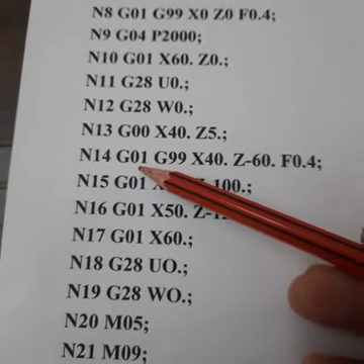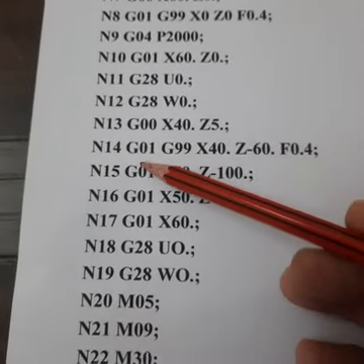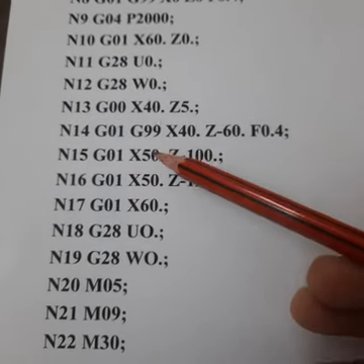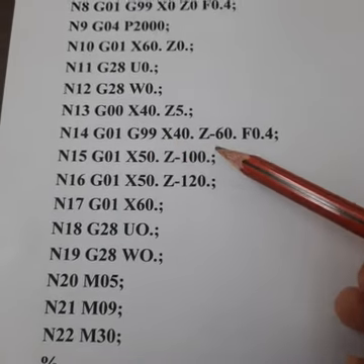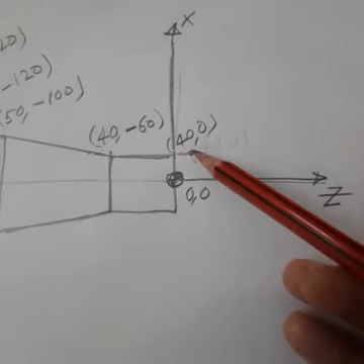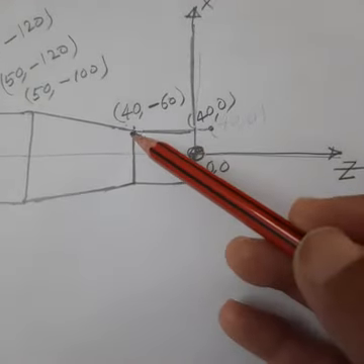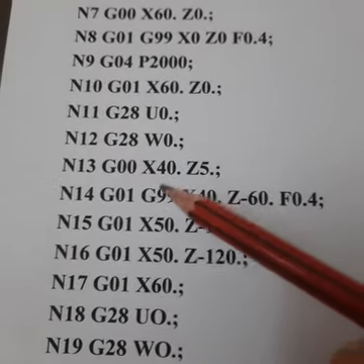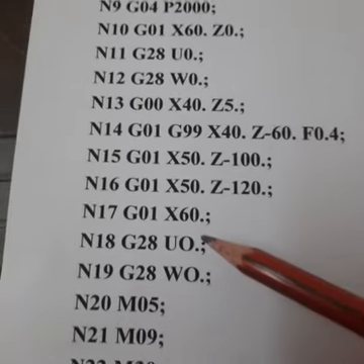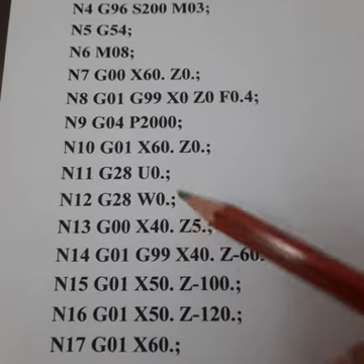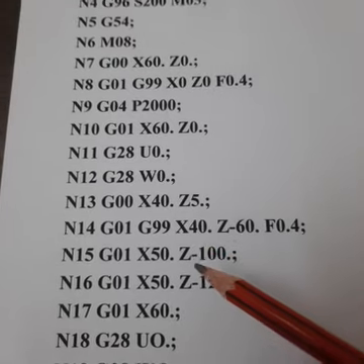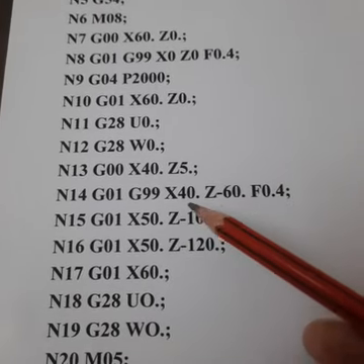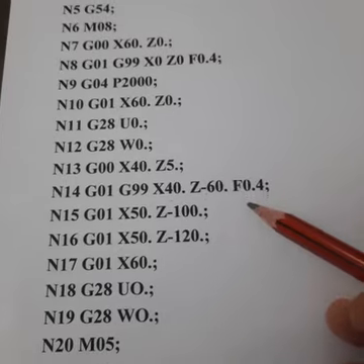Next action, we start doing the turning operation using G01. The next point is X40, Z minus 60. If you look at this diagram, from here it is slowly moving to this point. So this point has a coordinate of 40, minus 60, and the feed rate is 0.4.